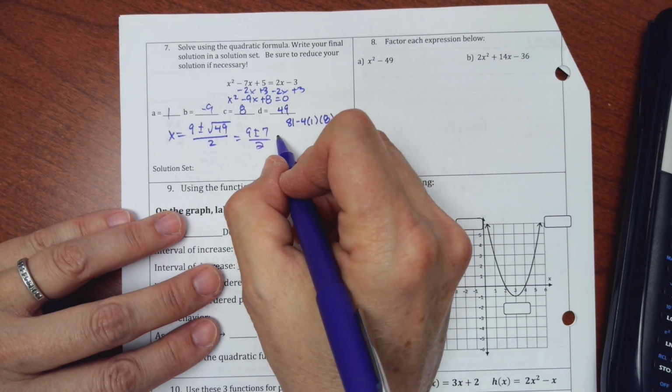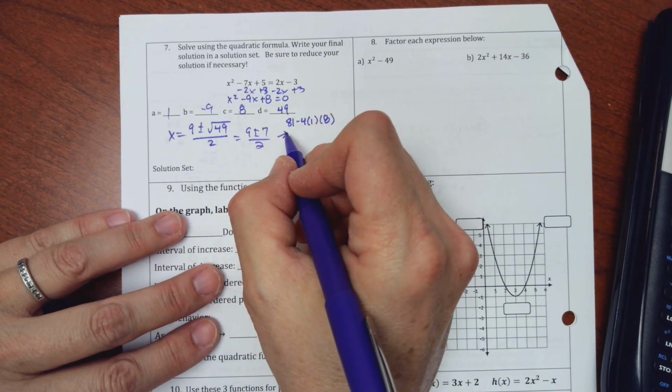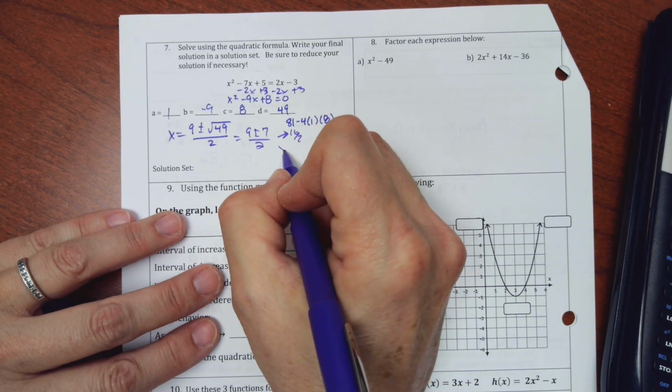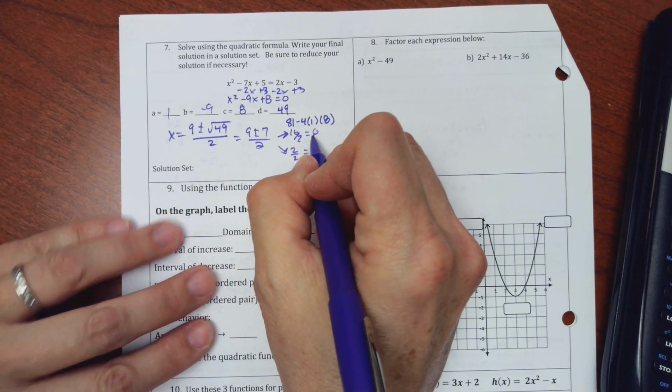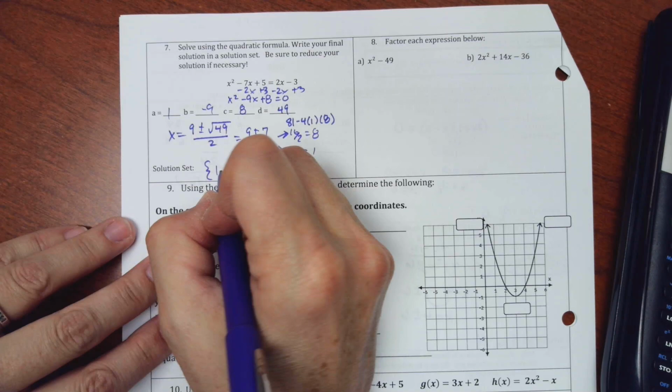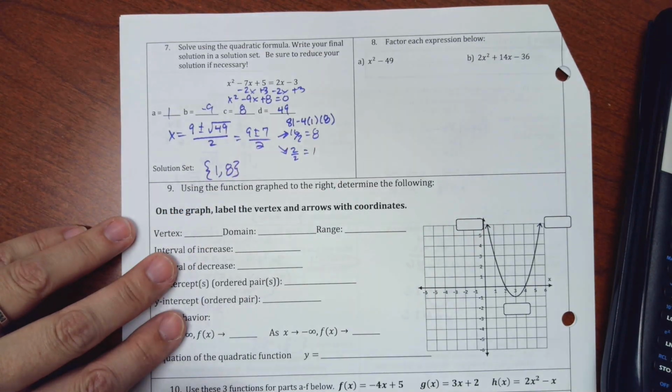So I should figure this out. So 9 plus 7 is 16. So I got 16 over 2. And 9 minus 7 is 2. So I got 2 over 2. So 1 and 8 are my final answers. I'll work it out when I can.